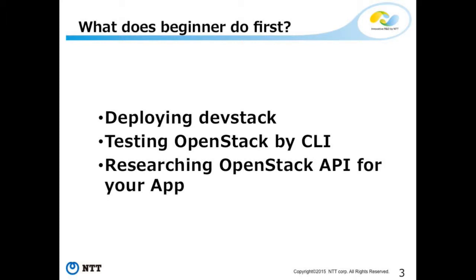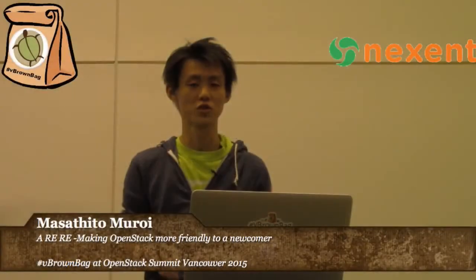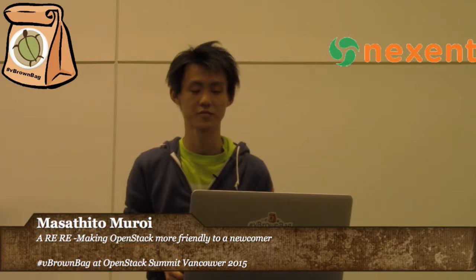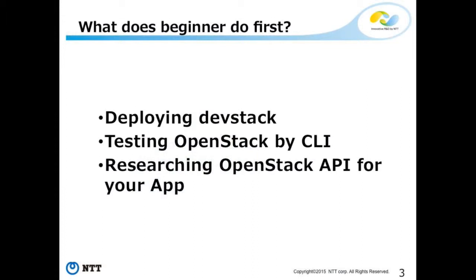So if you are a beginner of OpenStack, what do you do first? First, you use a deployment tool like DevStack or another deployment tool to use OpenStack, and then you can touch the great features of OpenStack. Second, you test the OpenStack CLI to get more features. Finally, you would research the OpenStack API to combine your app with OpenStack.